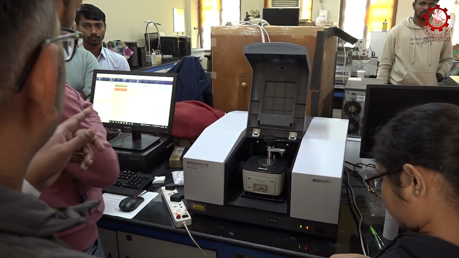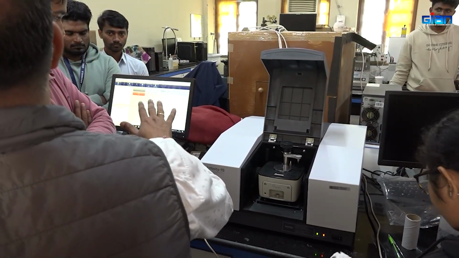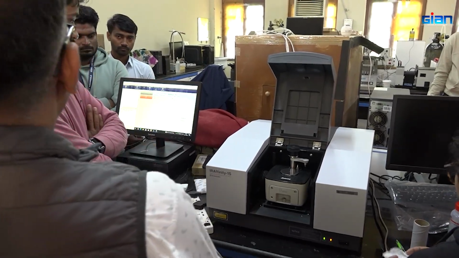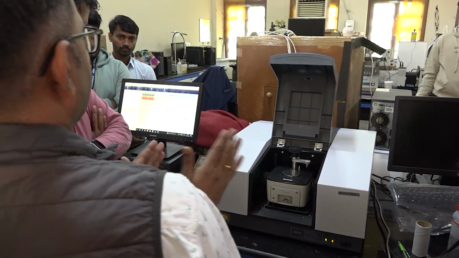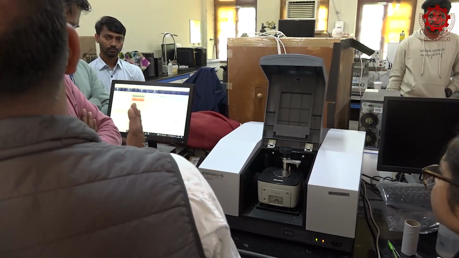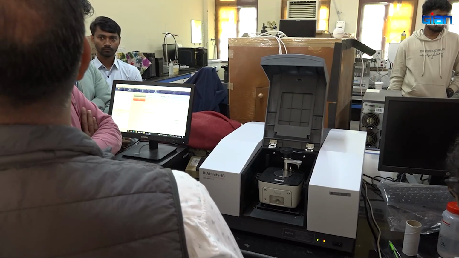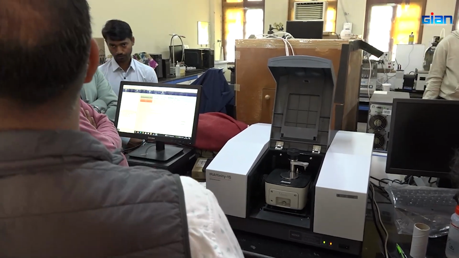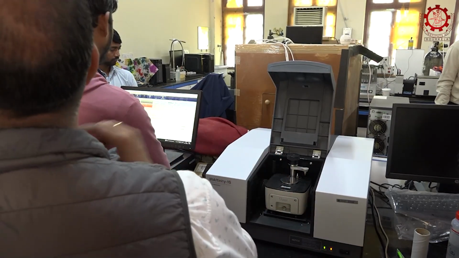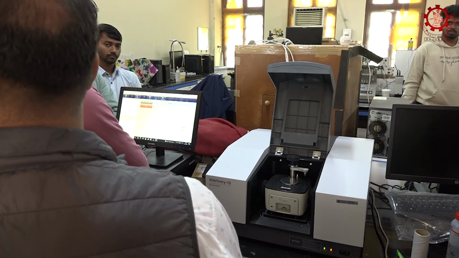Maybe step by step we can tell. So now the software which we will analyze, we open that software, and basically now you see what is happening here. In air, what do we have? Carbon dioxide, oxygen, nitrogen, and so on. So when we are making one sample, there is also air, right?